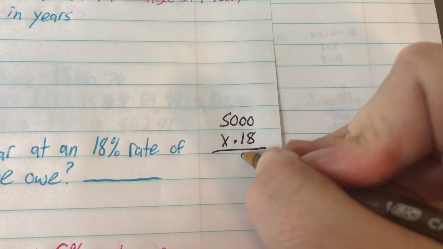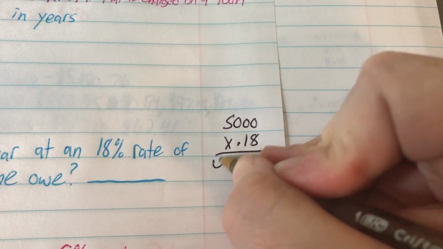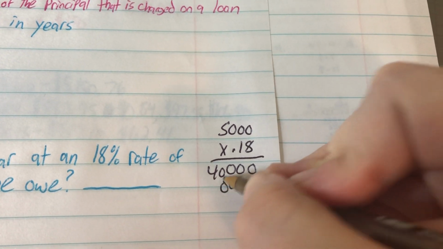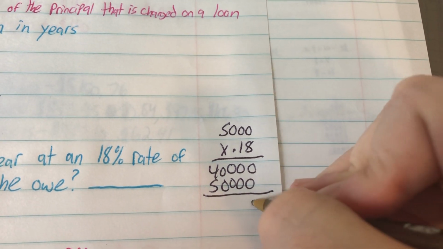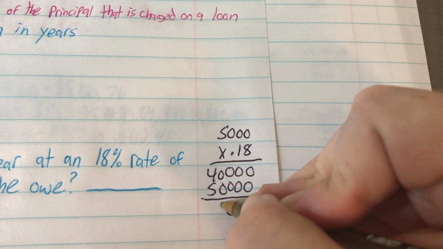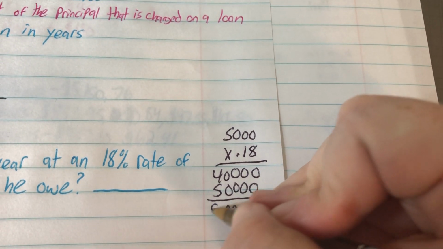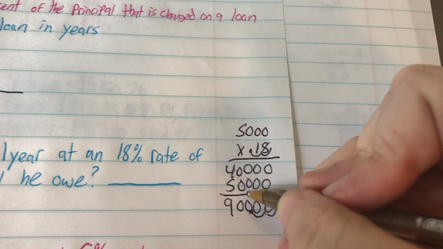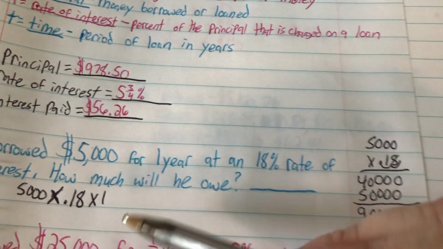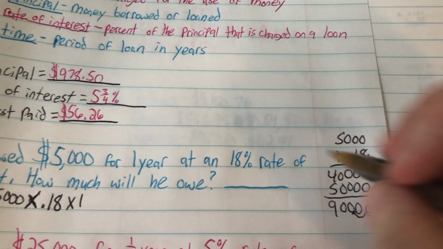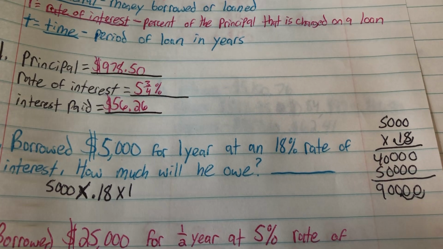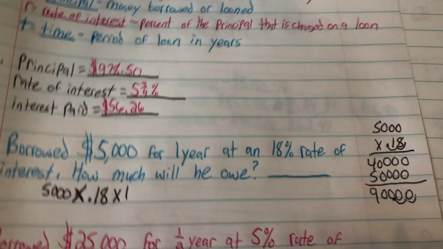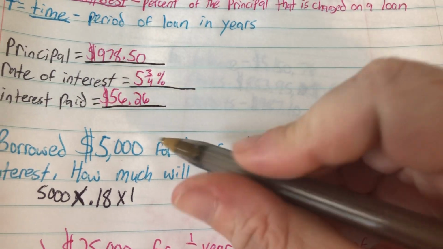8 times 0 is 0, 0, 0. 8 times 5 is 40, 0. 1 times 0 is 0, 0, 0. 1 times 5 is 5. 0, 0, 0, 0. 5 plus 4 is 9. 1, 2. $900 times the 1 for the year stays the same. So he will owe $900 in interest.